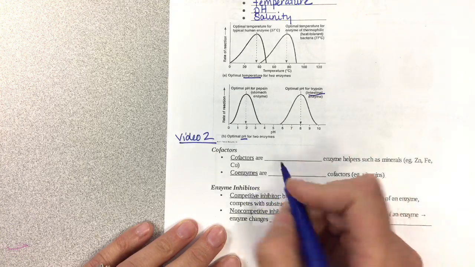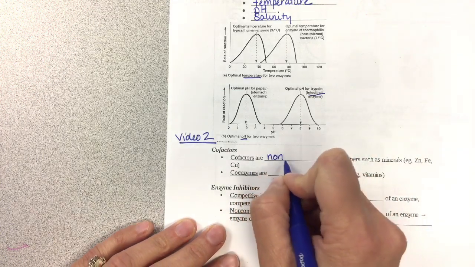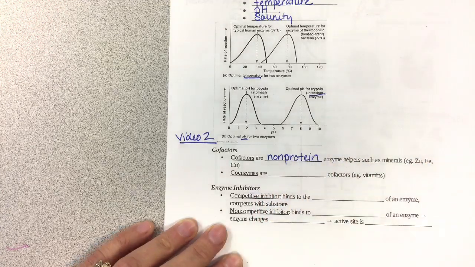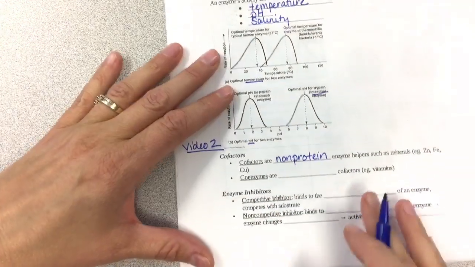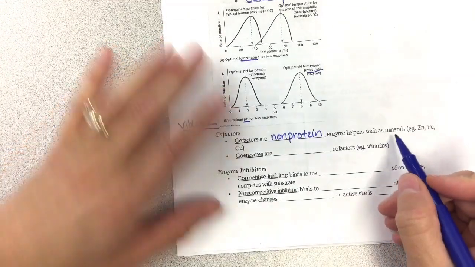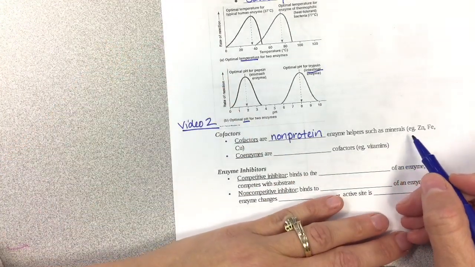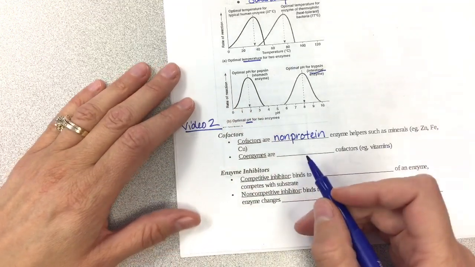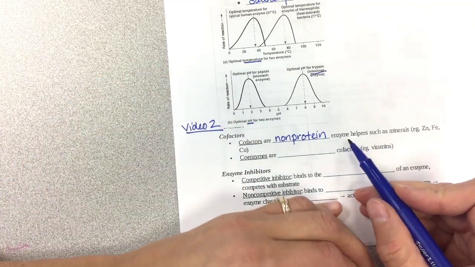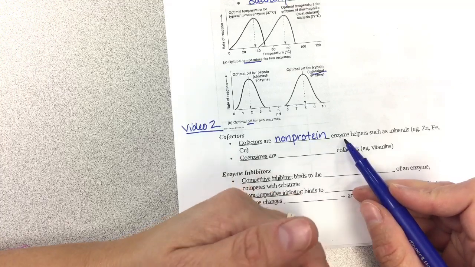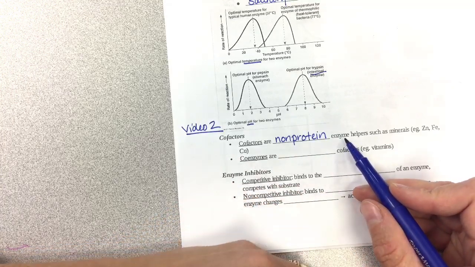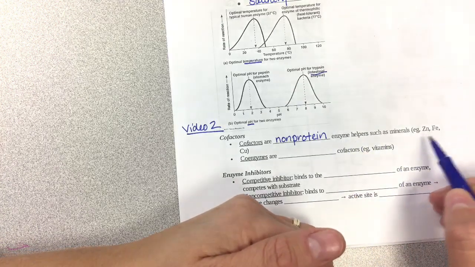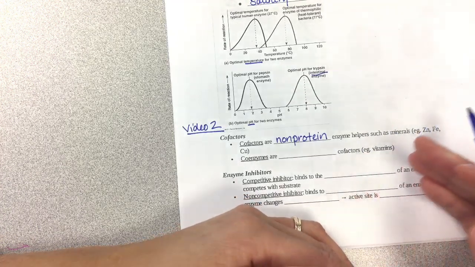So cofactors are non-protein helpers. They help enzymes to work, but they're not proteins themselves. Examples are minerals, sometimes metals: zinc, iron, copper. Therefore, in order to work properly, be in its right shape, and be able to catalyze the reaction, the enzyme needs to have these things. If you don't have them, the enzyme's not going to work properly.